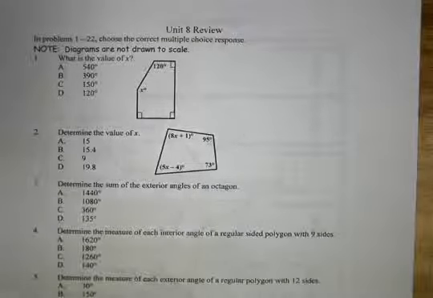We are looking at the Unit 8 review assignment. This covers Chapter 8, which is our quadrilaterals chapter. So we start off with our first problem. We need to find the value of x, and we're going to see a lot on this first page. It's dealing with interior and exterior angles of polygons.